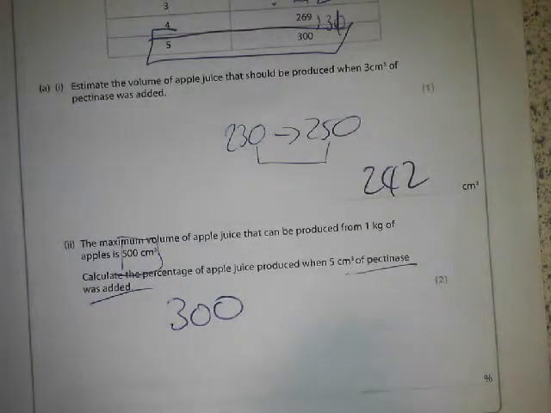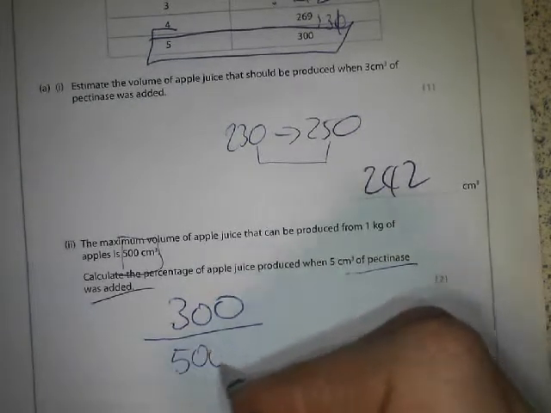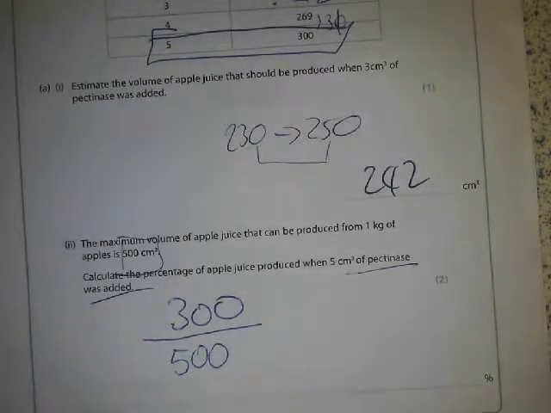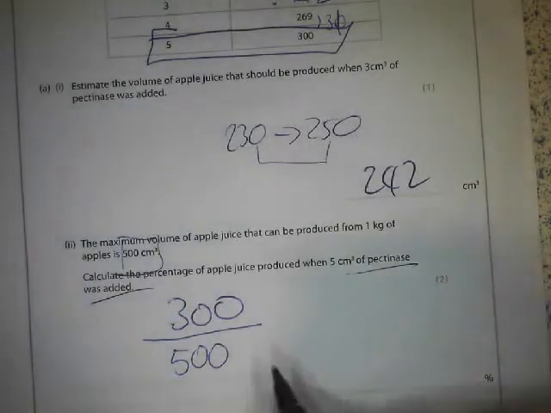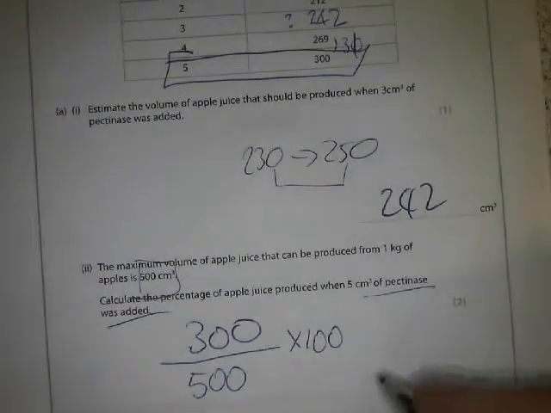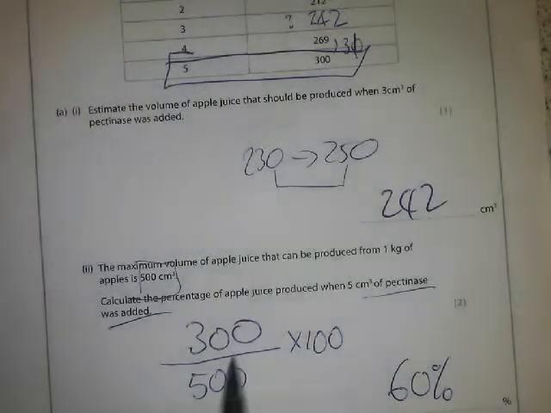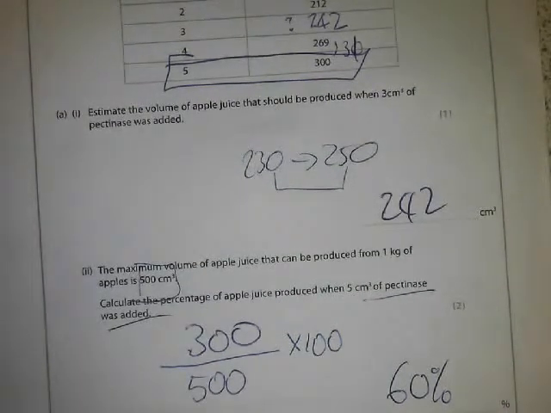So when you do percentage, you always put the bigger number on the bottom. So 300 divided by 500 into your calculator. You press equals, and then you times by 100. And that will give you 60%. And those of you who are maths savvy should be able to work out that 3/5 is actually 60%. Okay? Right then.